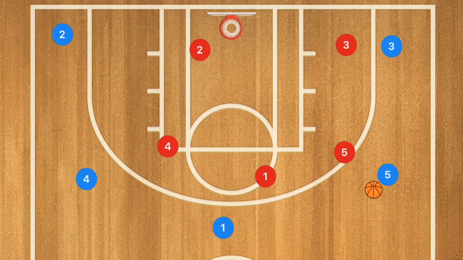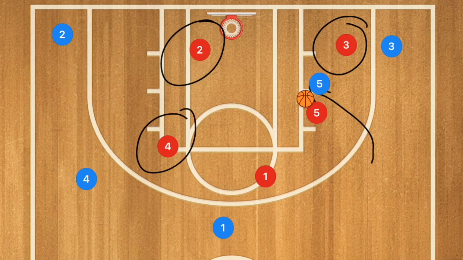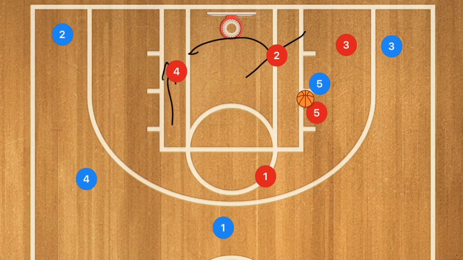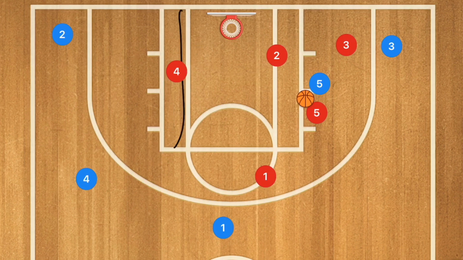Now, if player 5 was to drive towards the basket, who should be playing help defense? Player 3, player 2, or player 4? There's actually a lot of different options that we do have here. One of the most common is player 2 will move over and cut off that drive, and player 4 will move down. When this happens, player 4 is going to be looking to cut off the pass from player 5 out to player 2 so that he can get that interception.